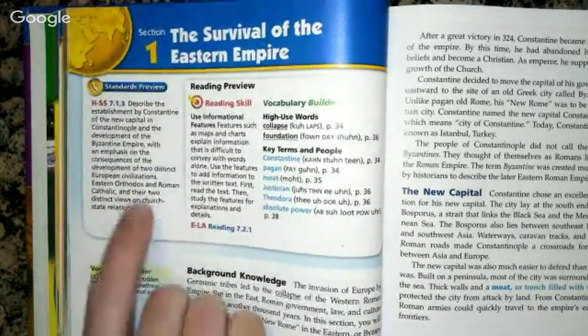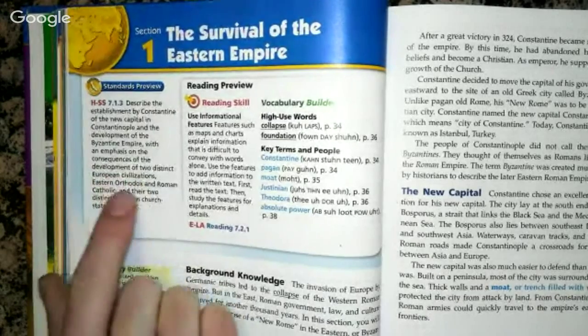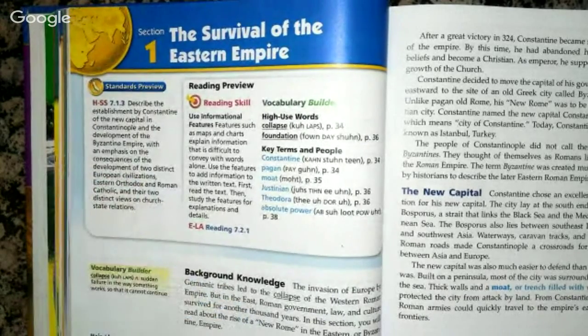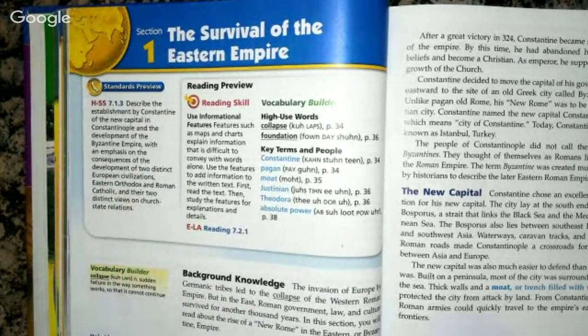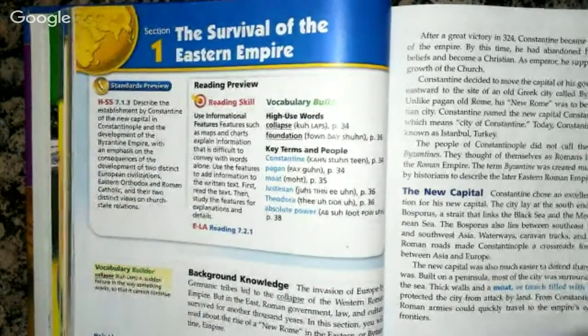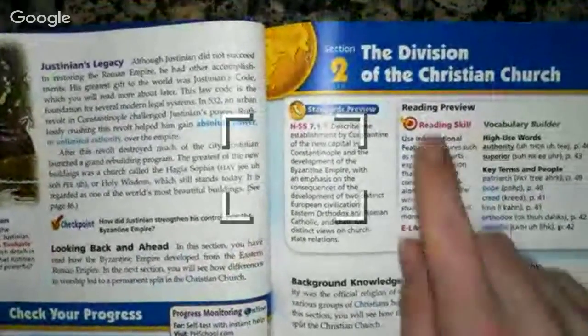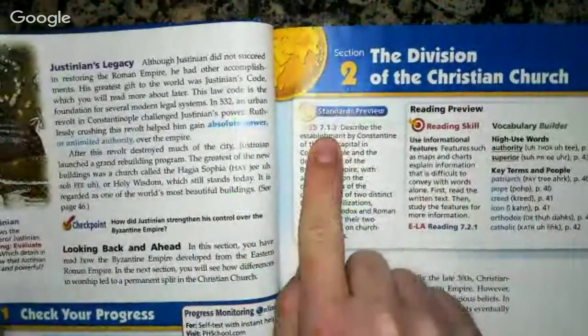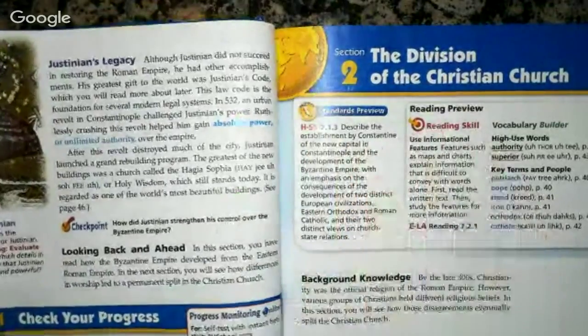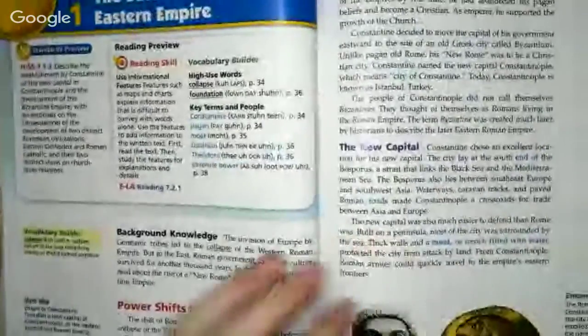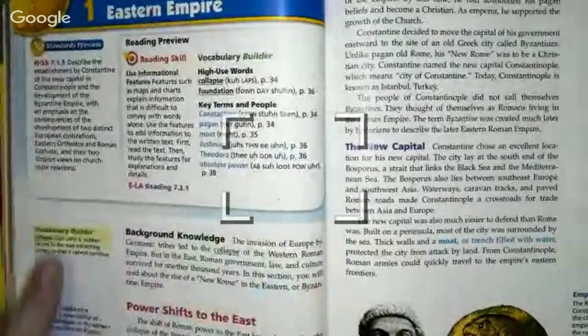Yes, absolutely. Now, the second part here where it says the consequences of the development of two different churches, right? Eastern Orthodox and Roman Catholic. We have not done that yet, but if you flip ahead a little bit to Section 2, the big idea is the division of the Christian church. You can see it's the same standard. So we'll cover that standard tomorrow. But for right now, we're covering the first part of this standard.